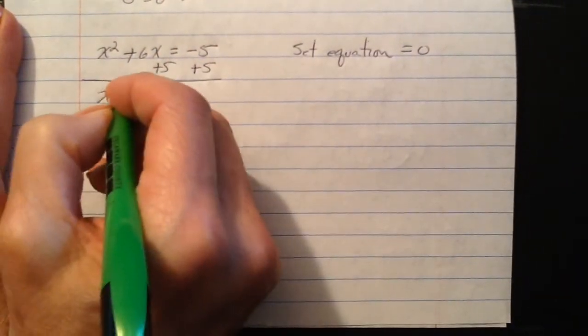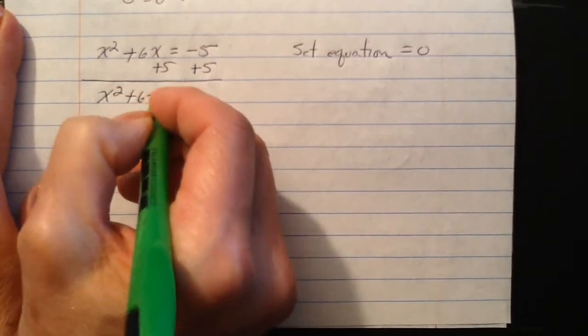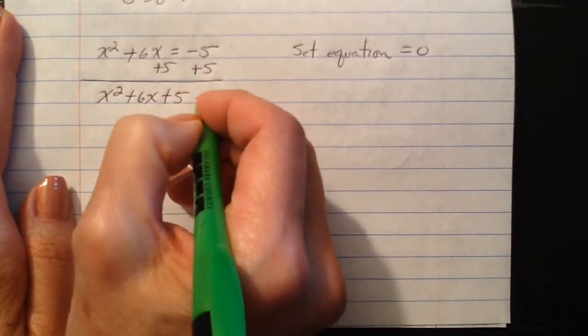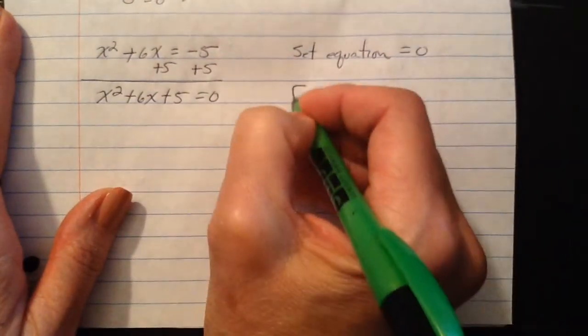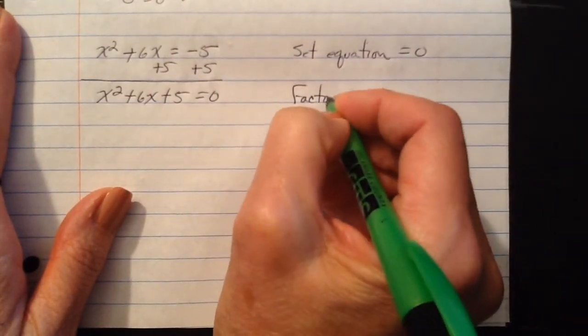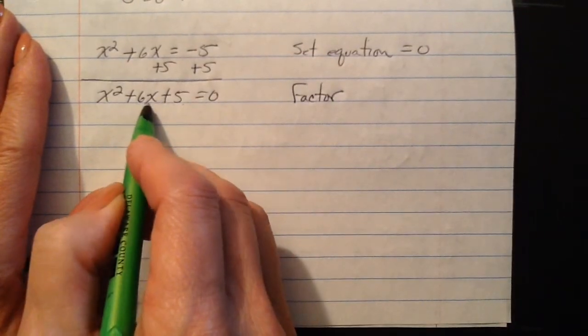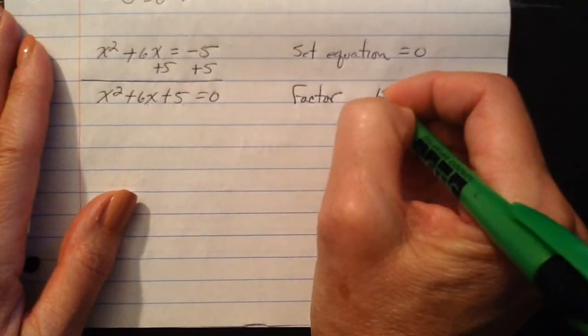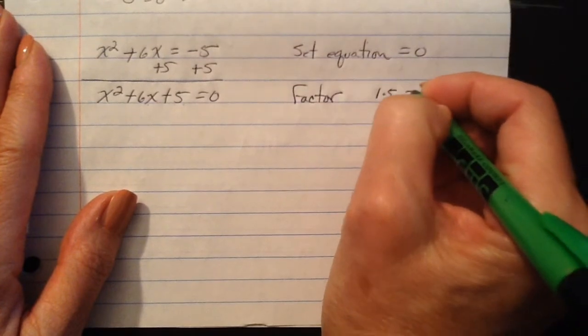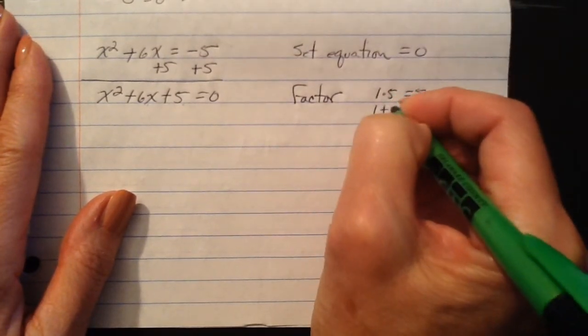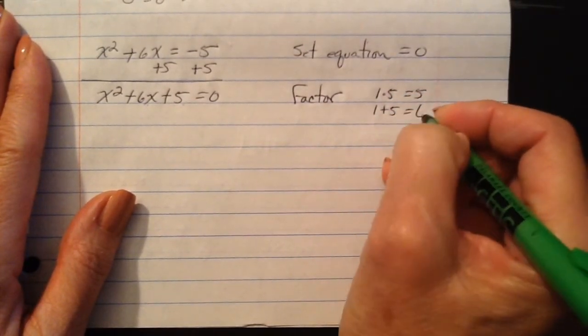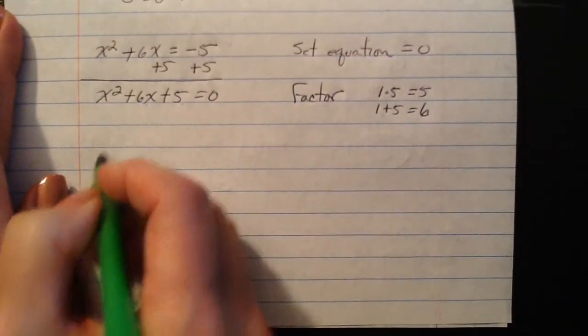And I get x squared plus 6x plus 5 equals 0. Next, I'm going to factor. I need numbers that multiply to 5 and add to 6. 1 times 5 equals 5. 1 plus 5 equals 6. Therefore, those are my factors.